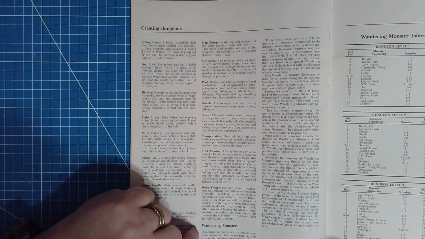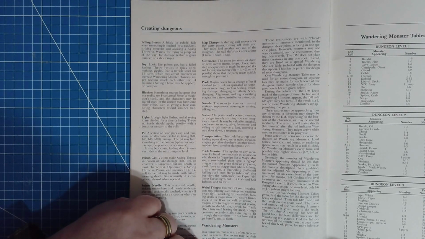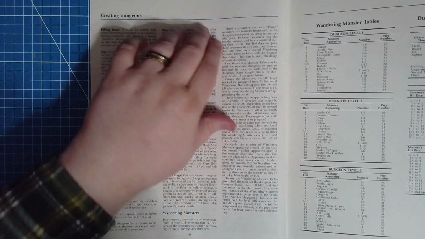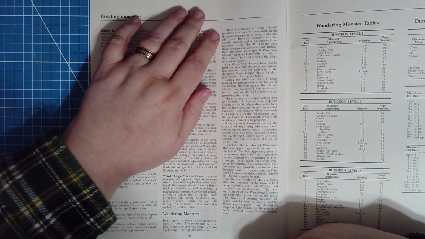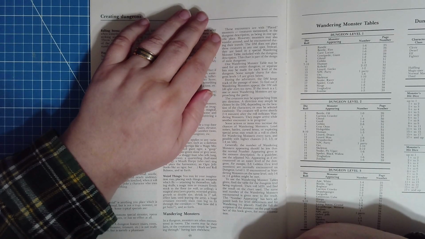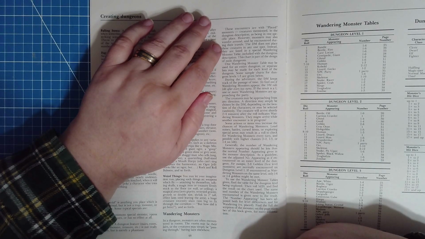Wandering monsters. In a dungeon, monsters are often encountered in rooms. The rooms may be their lairs, or the creature may simply be passing through, having lairs elsewhere. These encounters are with placed monsters, the creatures mentioned in the dungeon description as being in one specific place. However, monsters may also wander around and be encountered during their travels. The DM does not place these creatures in any one spot. Instead, they are listed in a special wandering monster table.